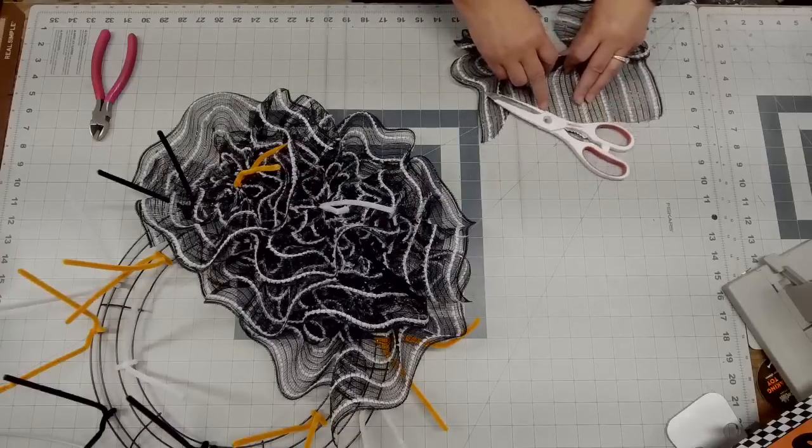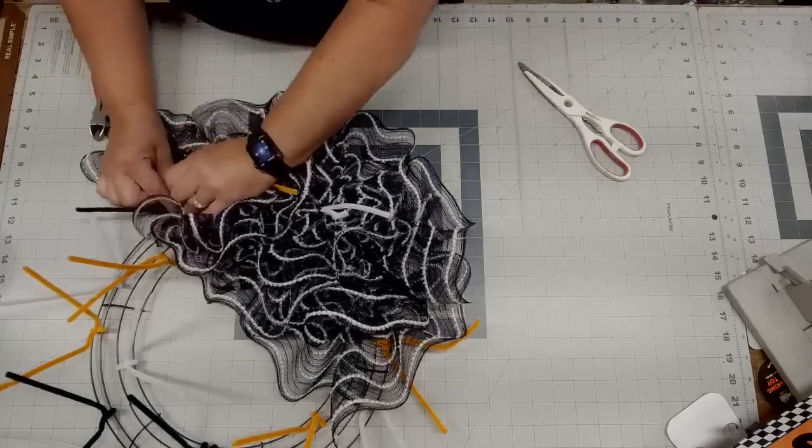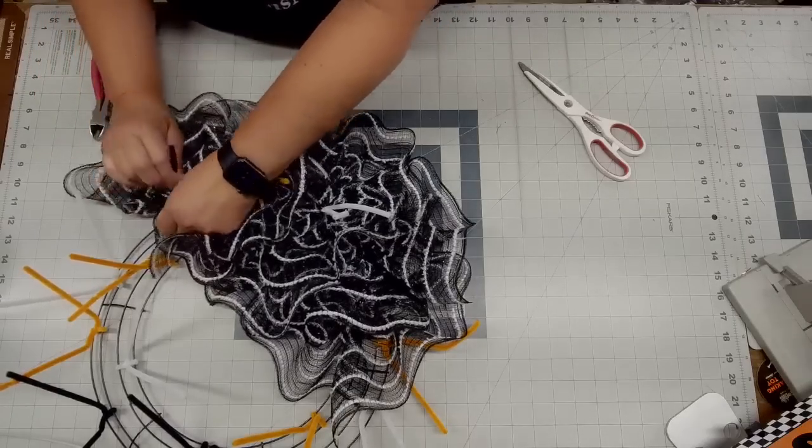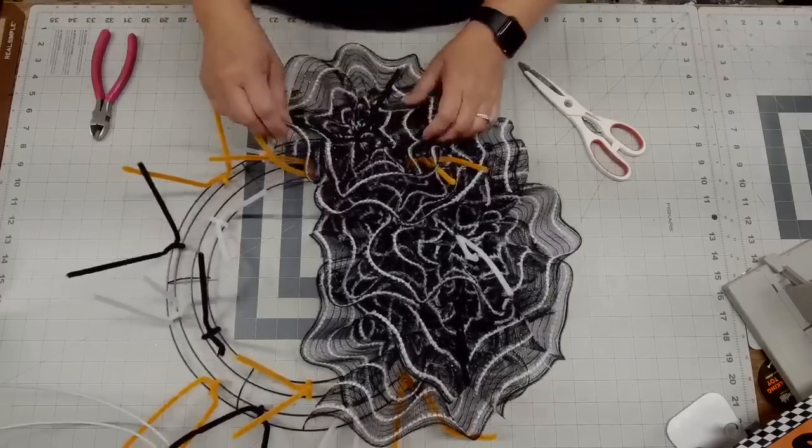It is warm in here. I am not used to my studio being quite so warm, but I don't know, would I rather have it cold? Yes, I'd rather have it cold than hot in here.